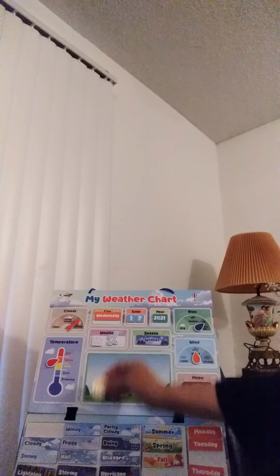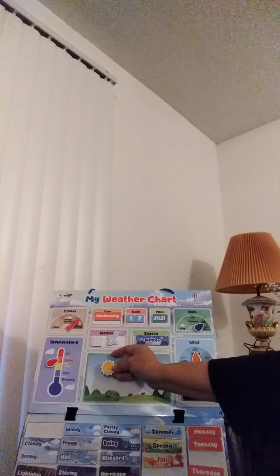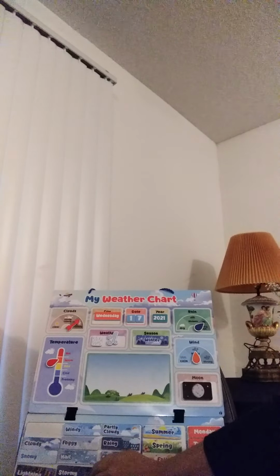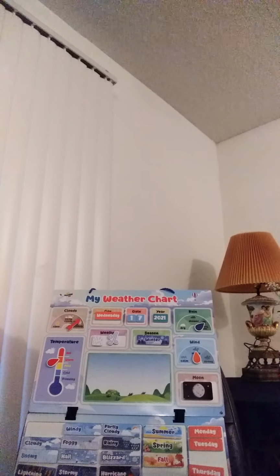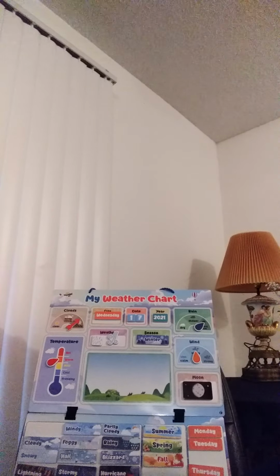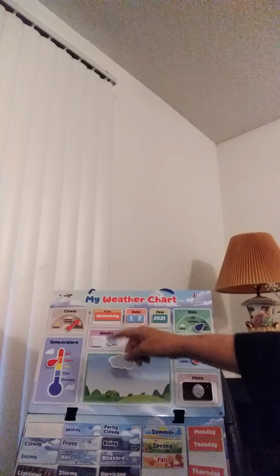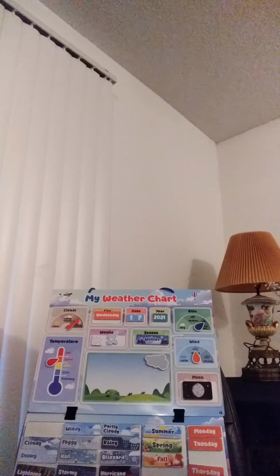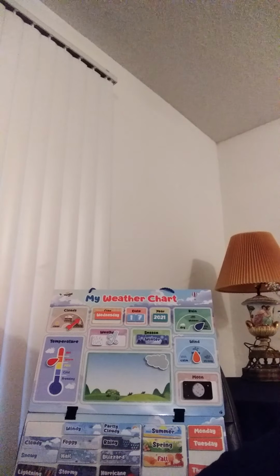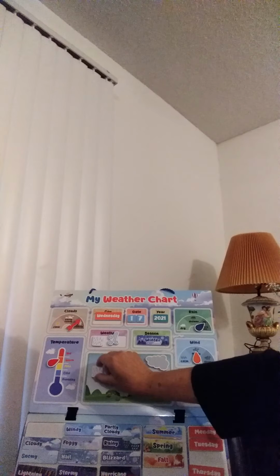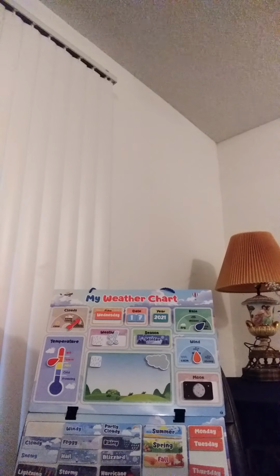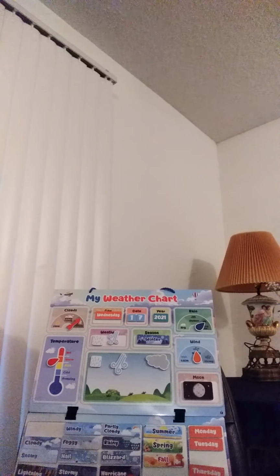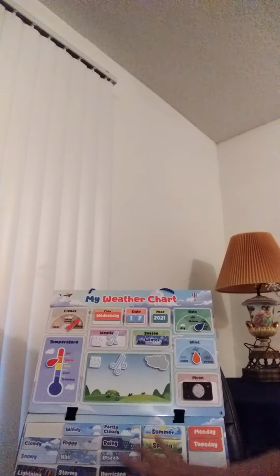So would we put the sun for sunny? Let's look above. We said it was raining and windy, so no, we're not going to put the sun today. But it is cloudy, right? We said it was cloudy, so we're going to put a cloud. We said it was raining, so we're going to put rain. And we said it was windy, so we're going to put wind. And this is basically our weatherboard.